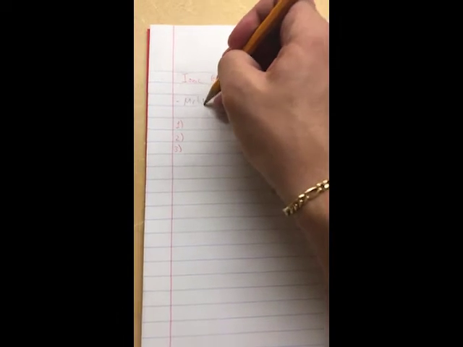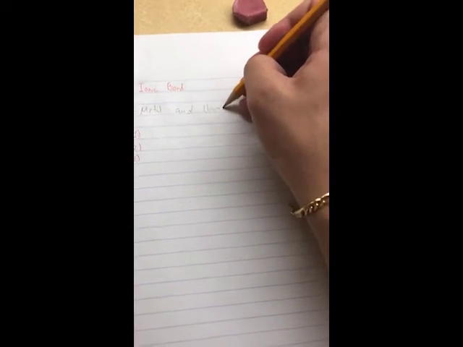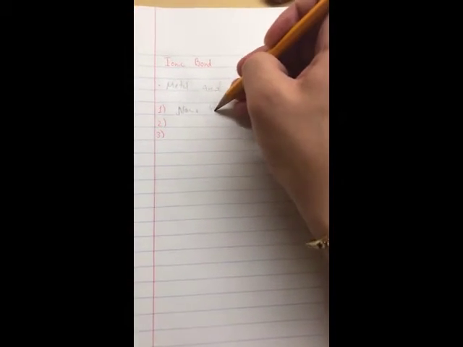The first thing you need to know about ionic bond is that it is between a metal and a non-metal. There are three rules for naming it. The first is name the metal.